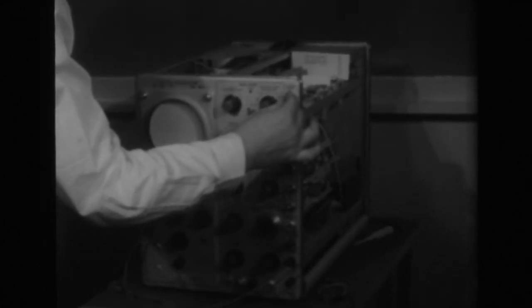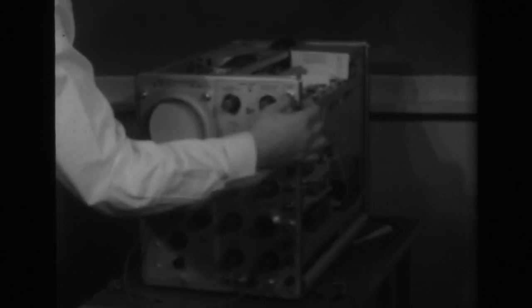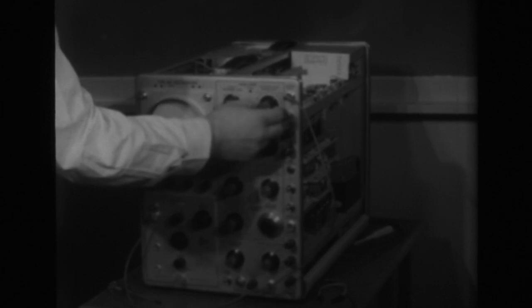Next, patch the calibrator across to the vertical amplifier. Set the gain of the vertical amplifier at about 200 millivolts per centimeter, and patch the calibrator also to the external trigger input. Set the trigger slope selector switch on plus or minus external, makes no difference. We'll leave it on plus external.